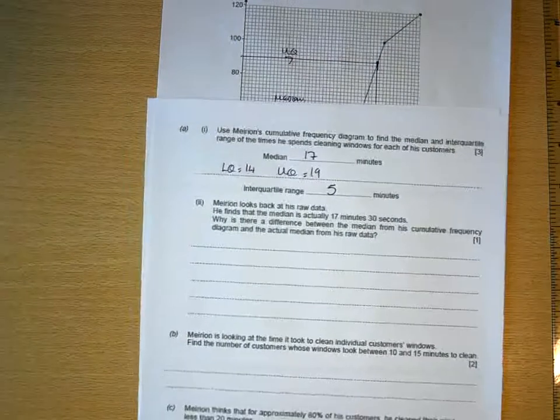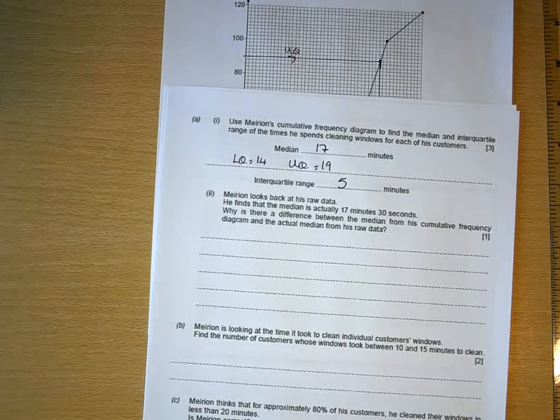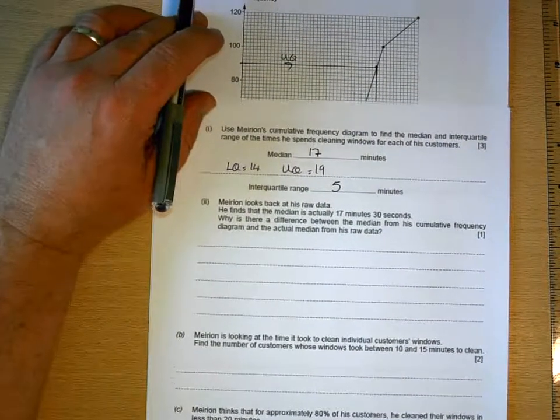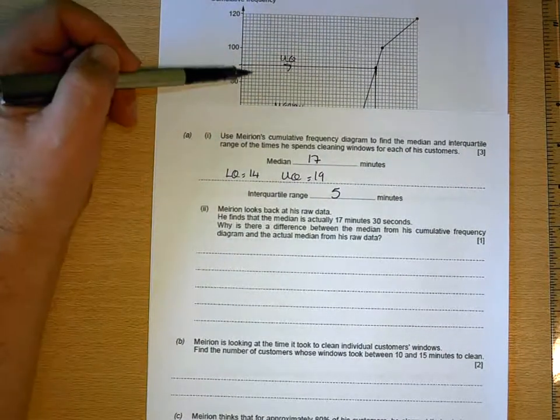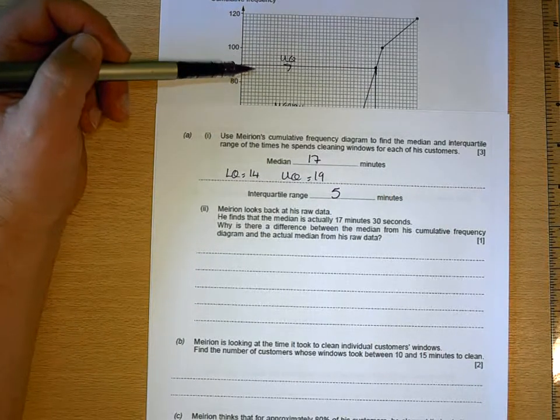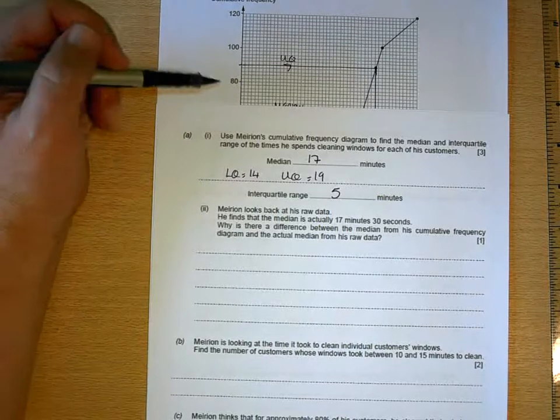Myrion looks back at his raw data. He finds that the median is actually 17 minutes 30 seconds. Why is there a difference between the median from his cumulative frequency diagram and the actual median from his raw data? The reason is that when we're working with a cumulative frequency diagram, we're estimating. We've lost the raw values. The data has been grouped.